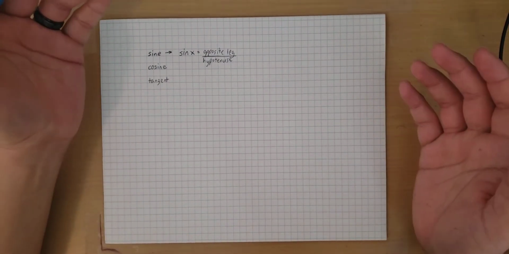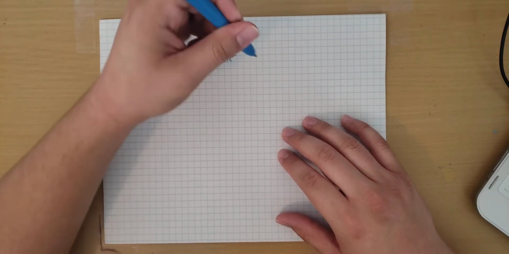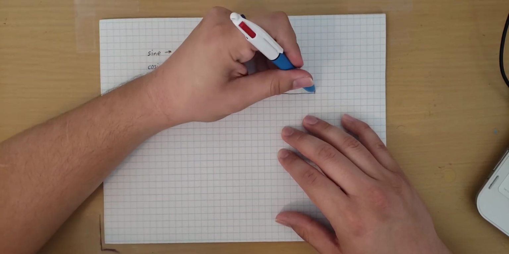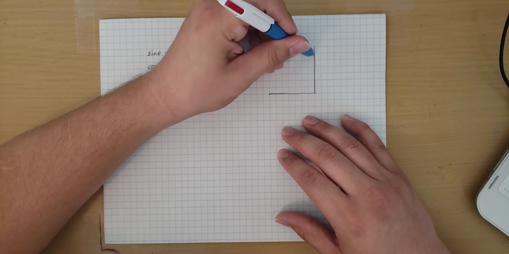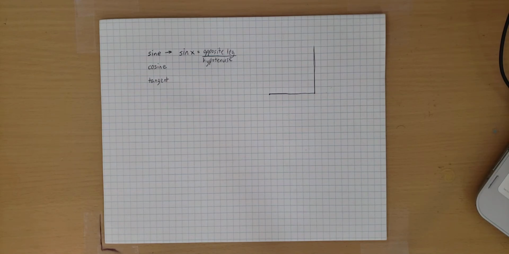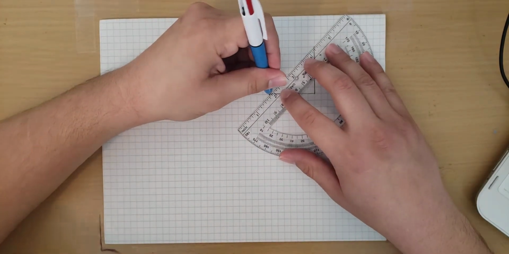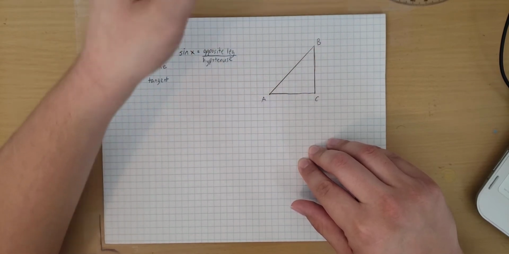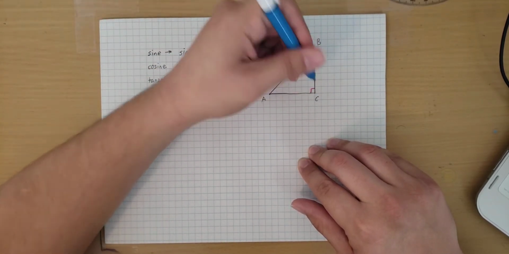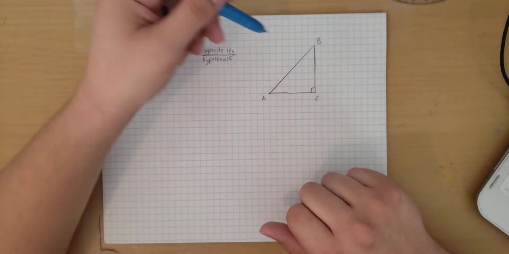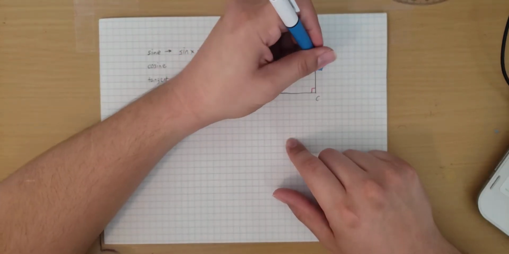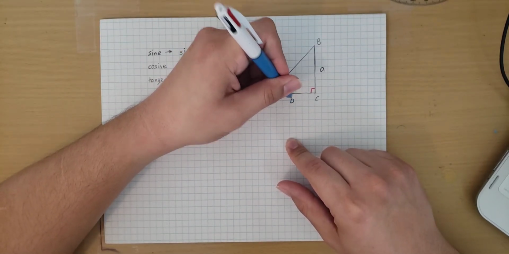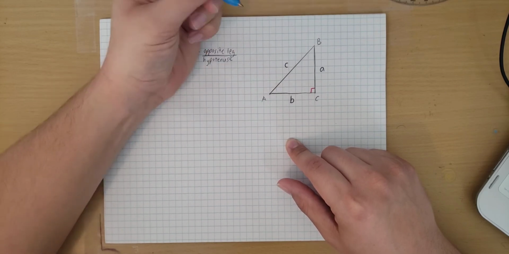Okay, so what do we mean by opposite leg? Well, if you remember, let's draw a right triangle A, B, C. Now the three sides will also be labeled A, B, C, with lowercase a being one of the legs, lowercase b representing the other leg, and lowercase c for the hypotenuse.